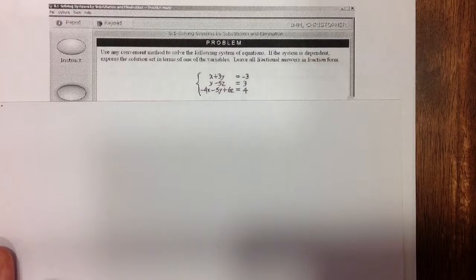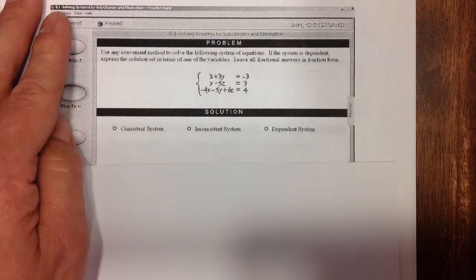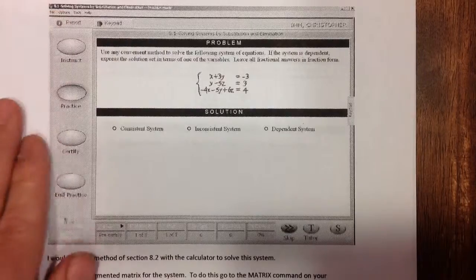So this first system we want to solve for is x plus 3y is equal to minus 3, y minus 5z is equal to 3, negative 4x minus 5y plus 6z is equal to 4. So we have a system of 3 equations and 3 unknowns. We enter this in as a matrix as below.